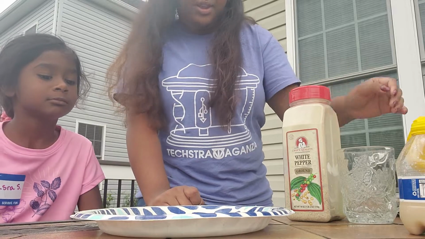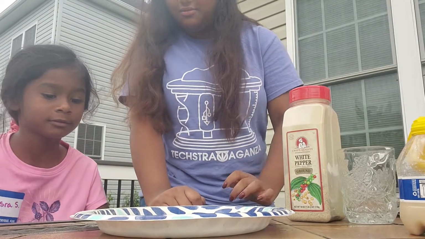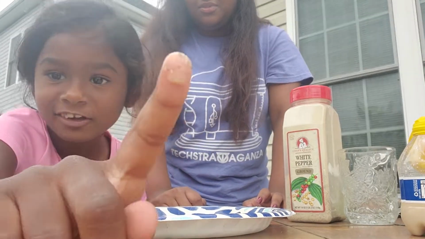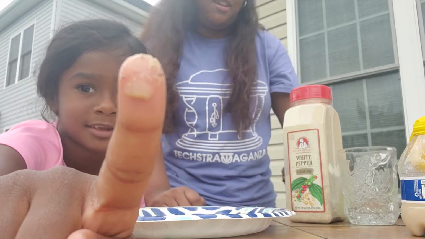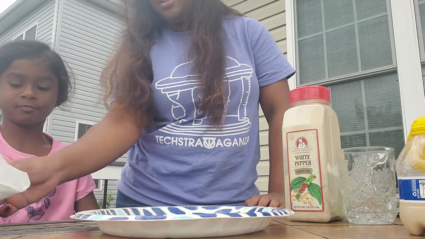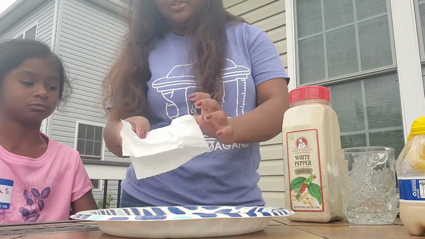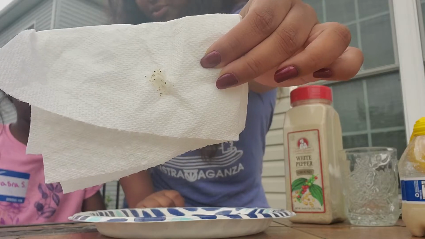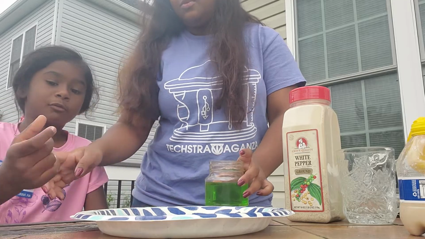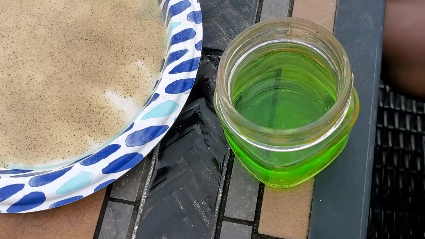Okay? Can you touch your finger in there? Just one finger. Okay, what happened? Show the camera. It looks like you have germs. There's germs on your finger after you touch just plain water, right? So if you have germs on your hand and then you just wash your hands with water, what happens? There's still germs, right? But what about soap? What if you add soap to your hand washing?